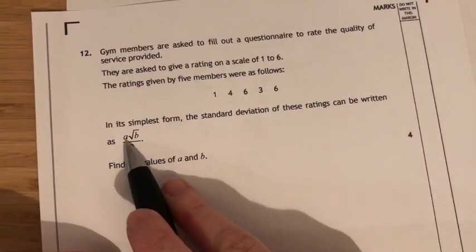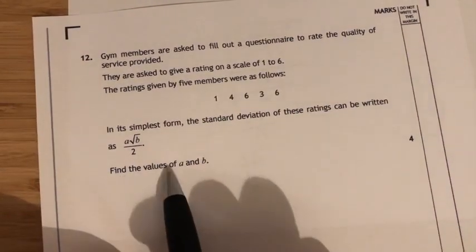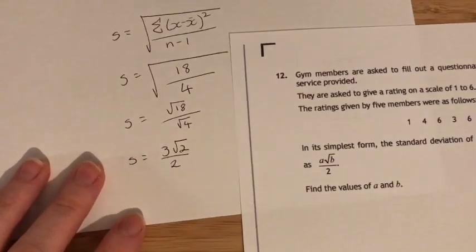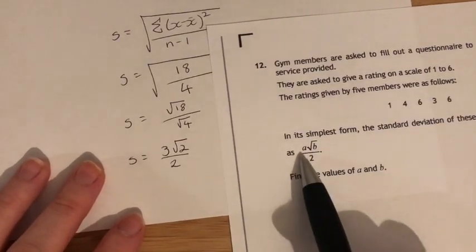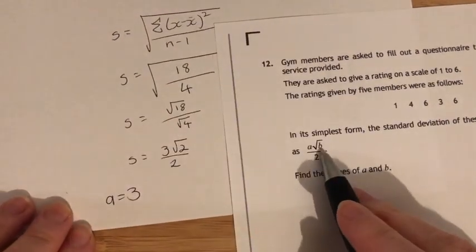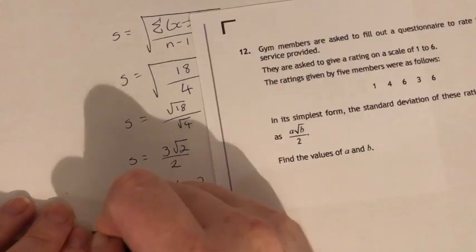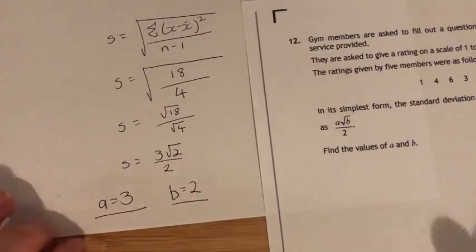And then looking back here, we're supposed to have written it in the form a square root of b over 2. And just be careful to answer the question, find the values of a and b. So looking at what we have, the form it's supposed to be in, you can see that a equals 3 and that b equals 2. And that is you ready to tackle standard deviation and mean questions.